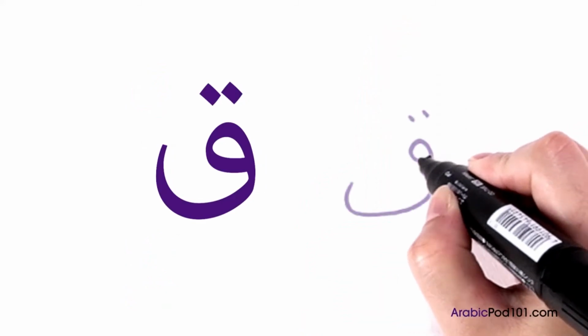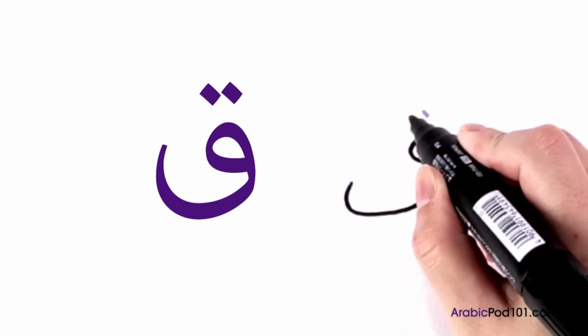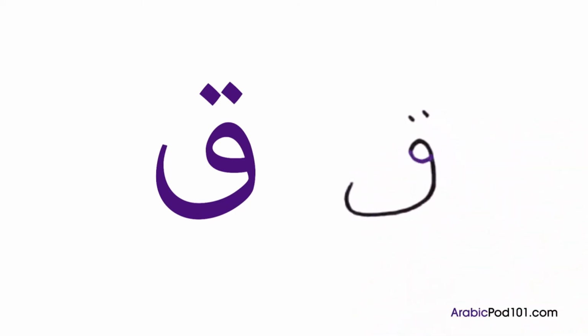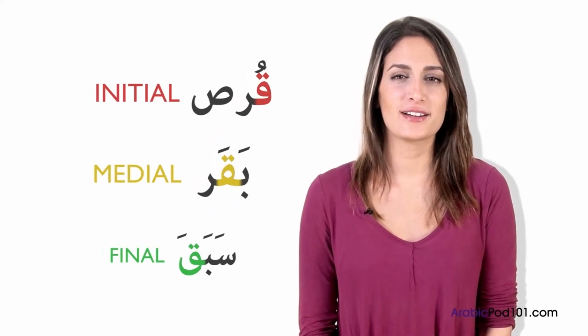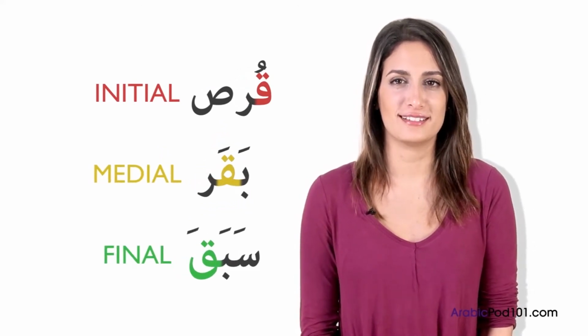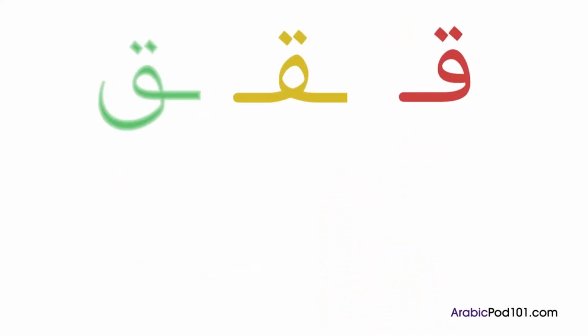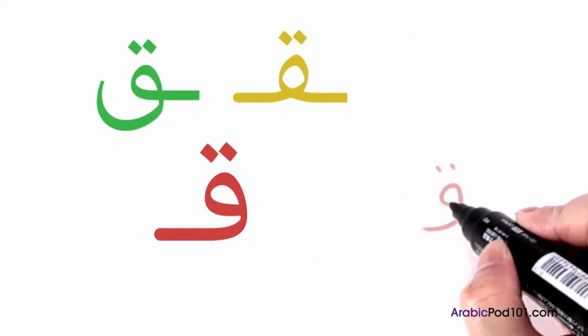Now let's handwrite the isolated form. Qaf. Here are the initial, medial, and final versions of Qaf. Now we'll write them. Qaf.